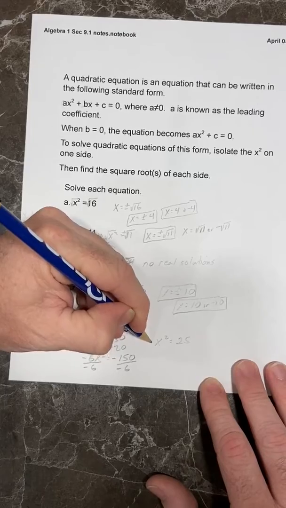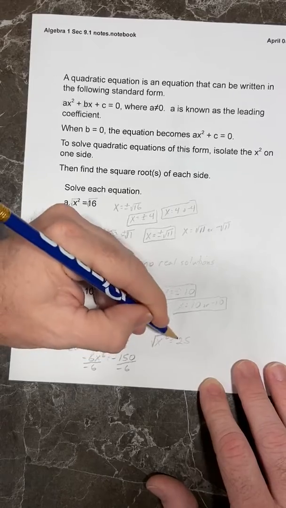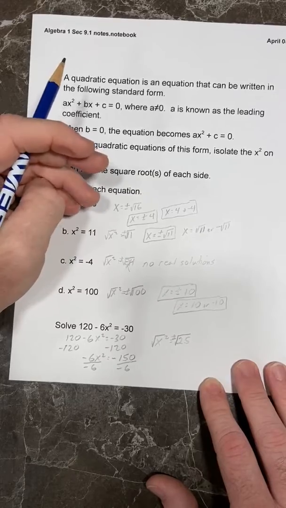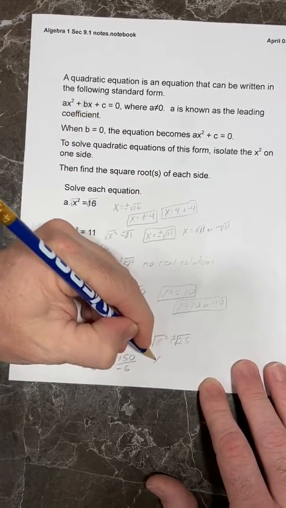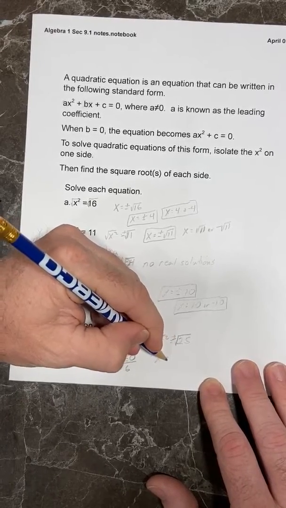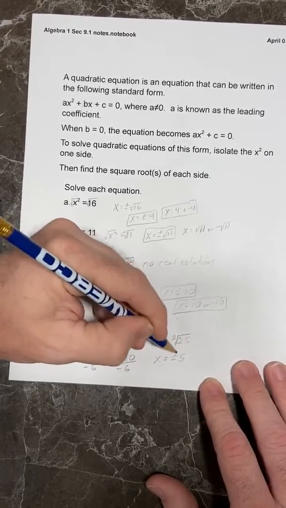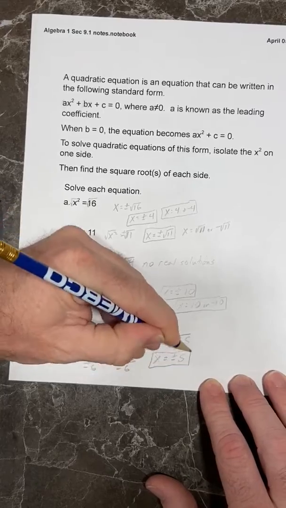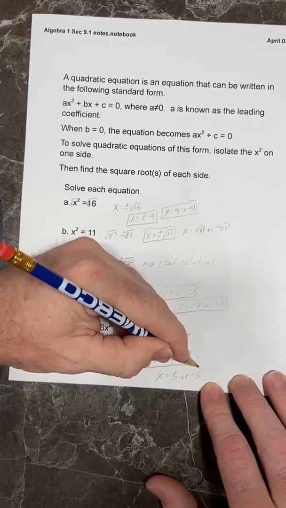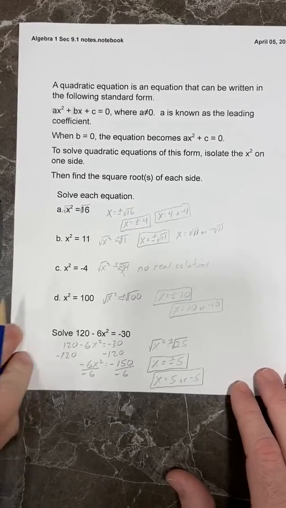And then take the square root of both sides to finally get the x to be an x without an x square on it. When we insert the square root, we insert plus or minus with it. So 25, hopefully we remember from 3rd grade, 5 times 5 equals 25. So x equals plus or minus 5, which is the same thing as x equals 5 or negative 5. All right, so that completes section 9.1.